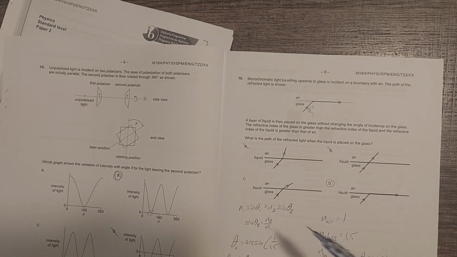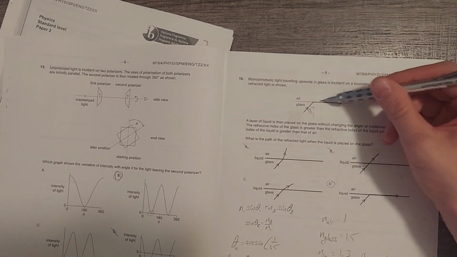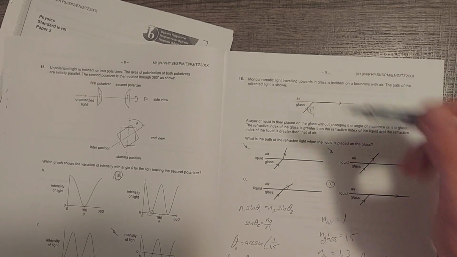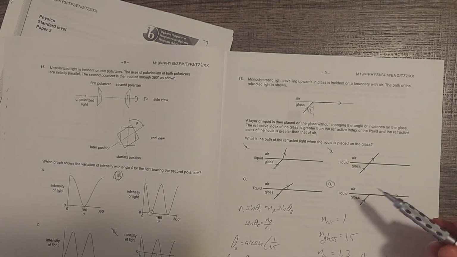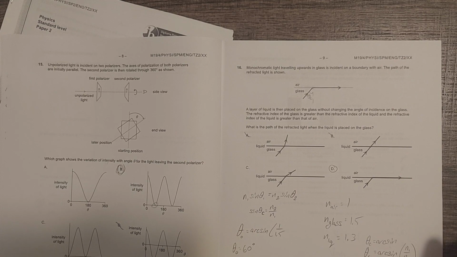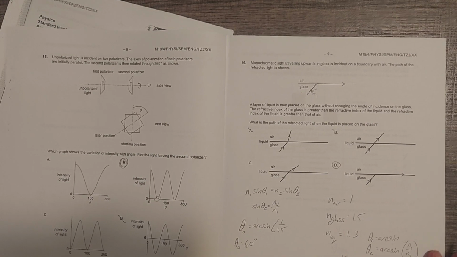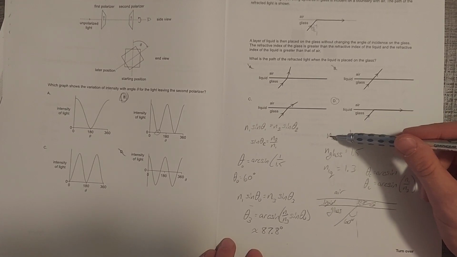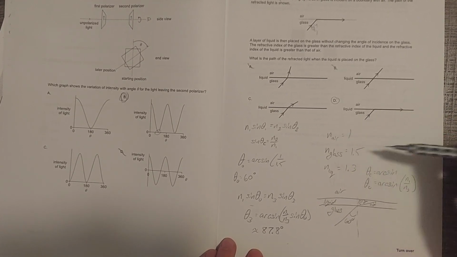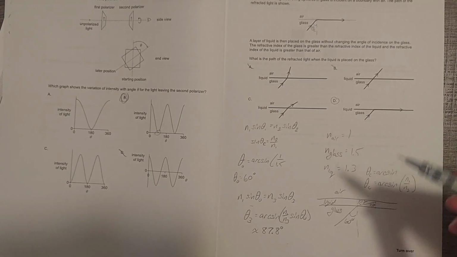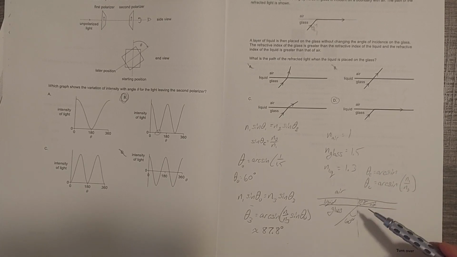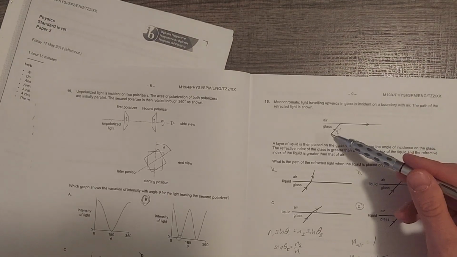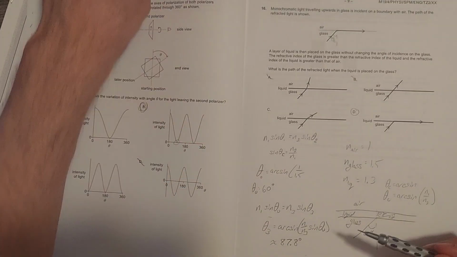other way around. So now what happens if we put some liquid on here that's got a lower index of refraction than the glass, but a higher index of refraction than air? Well, it's not actually going to change what happens. Here's why. So I did this example of, let's suppose that we have the index of refraction of air is 1, of the glass is 1.5, and of the liquid, let's say 1.3. So I figured out that the critical angle from glass to air is 60 degrees.